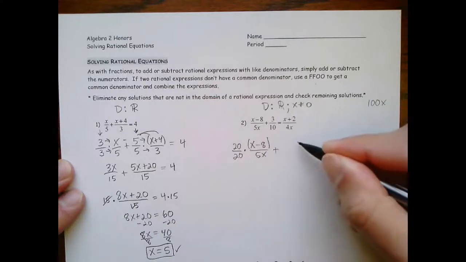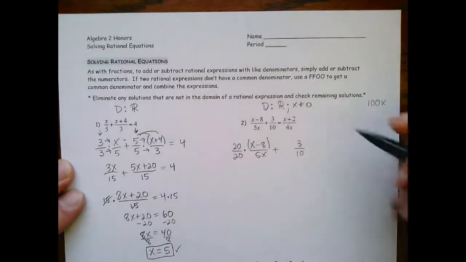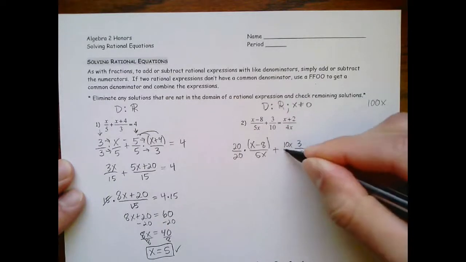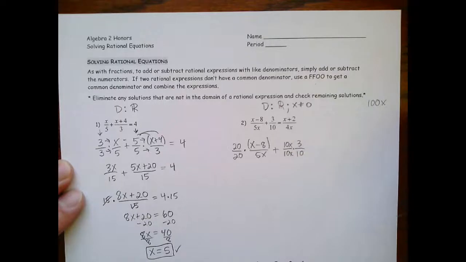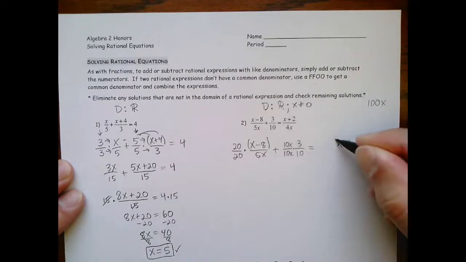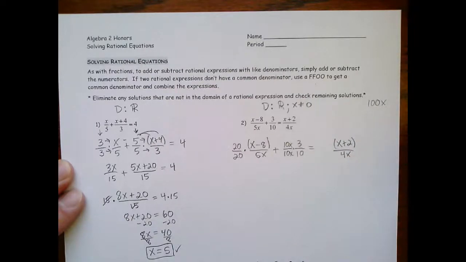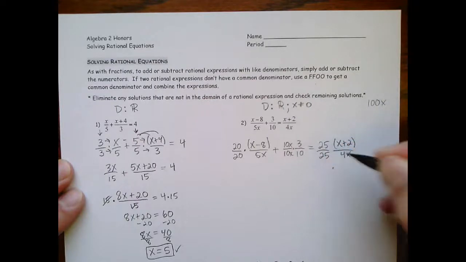Now plus, here I have 3 over 10. How can I get 10 to become 100x? Well, I can multiply by 10x over 10x. In that case, 10x times 10 is 100x. Equals, and on this side I have the quantity of x plus 2 over 4x. How can I get a 4x to become 100x? Well, what times 4x is 100x is 25 over 25.